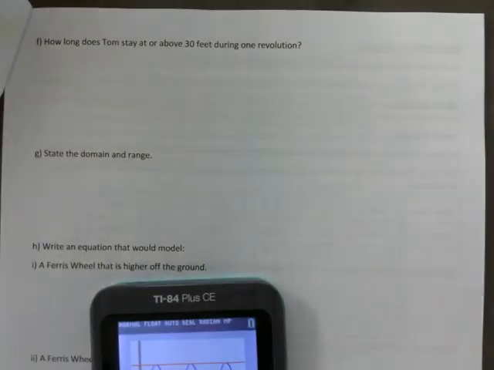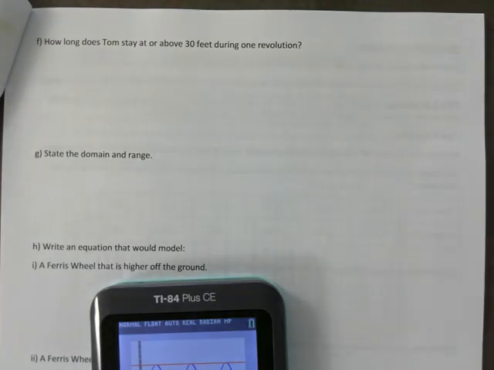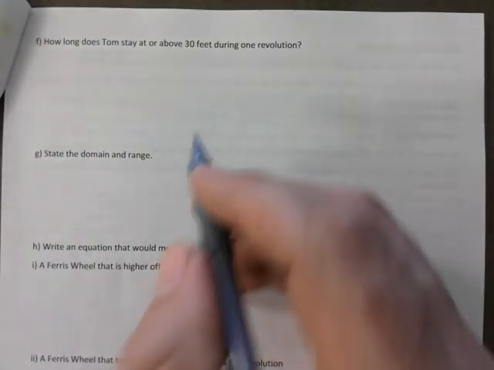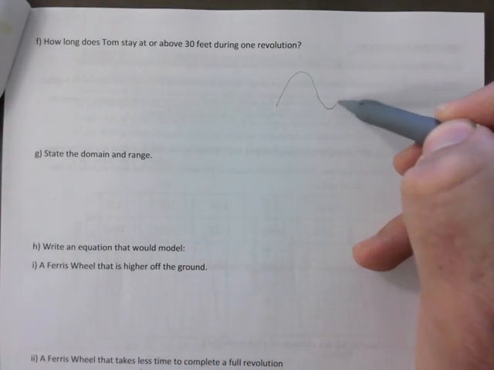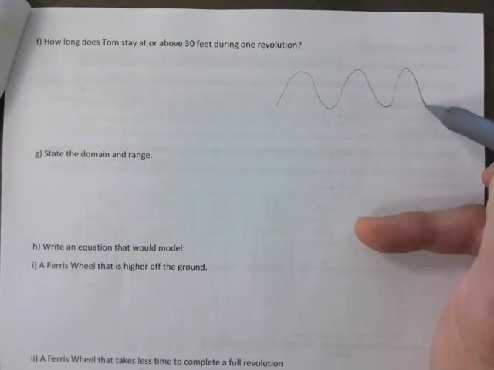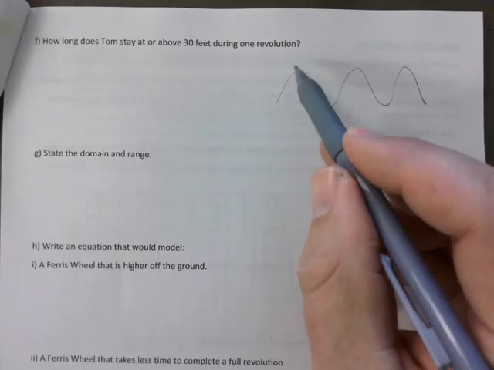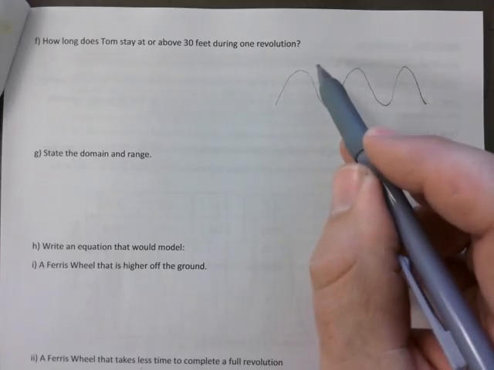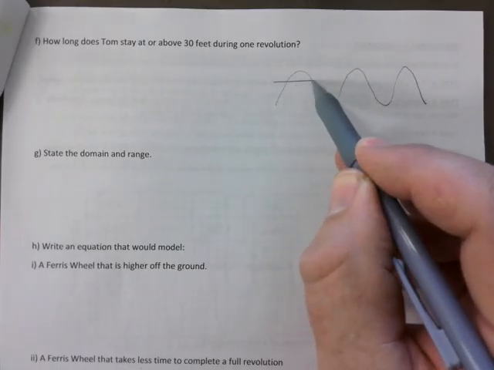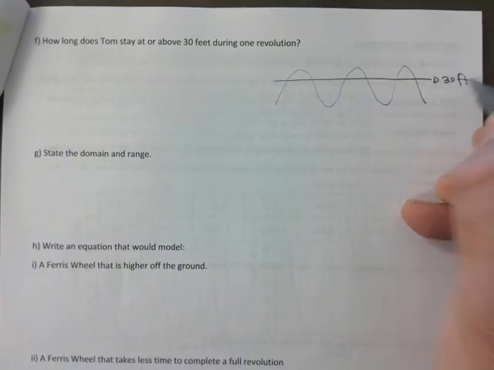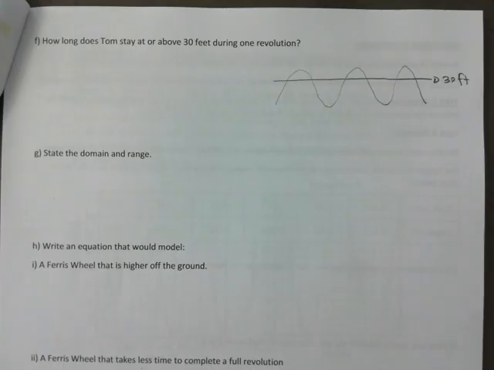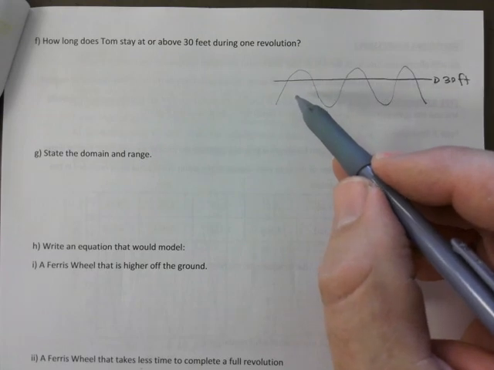Page 20. How long does Tom stay at or above 30 feet during 1 revolution? How would you do this one? So you have your wave like this. It just keeps going. 45 is the tallest, the highest this ride ever gets to. So 30 is approximately here. Okay, this is your 30 feet mark. And you're like, there's many, right? There's many times. You just have to focus on one cycle.